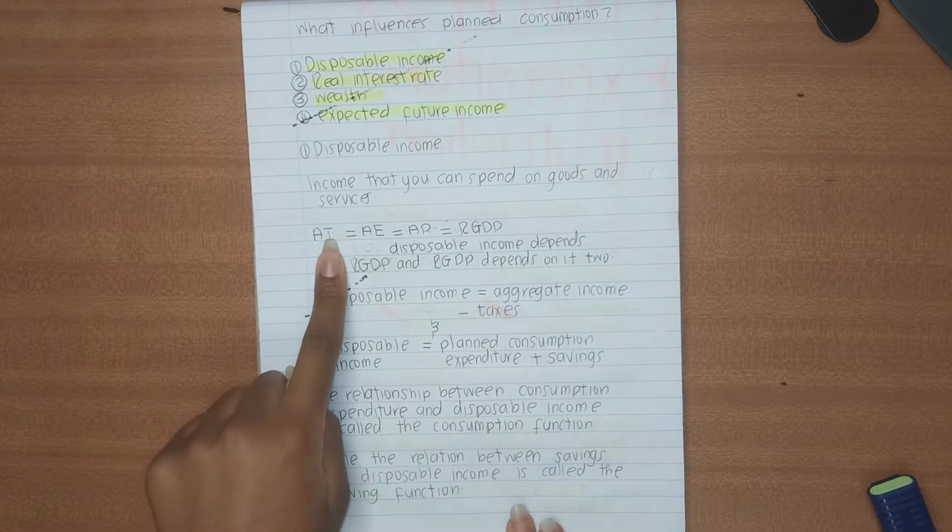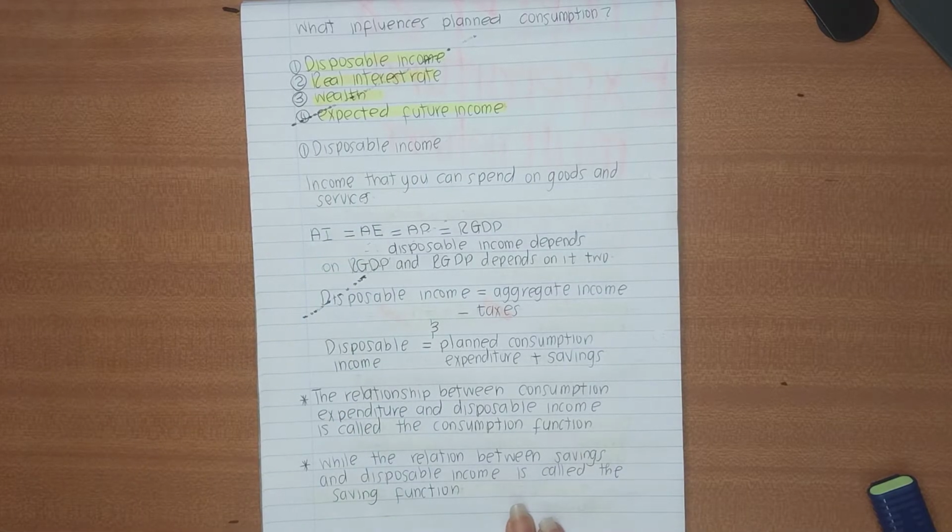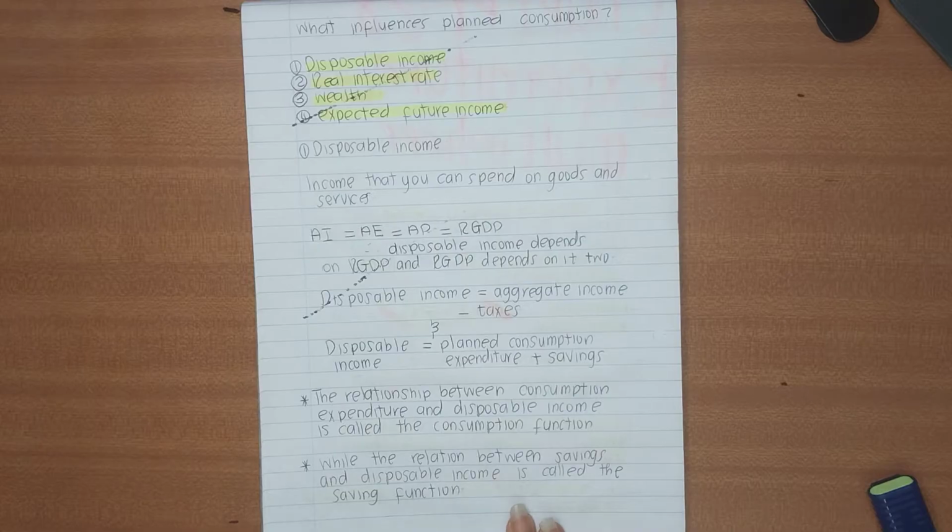Aggregate income, remember when we started with GDP, when we started macroeconomics, we talked about the three methods of calculating GDP. We said we have the income method, we have the expenditure method, and we have the production method.